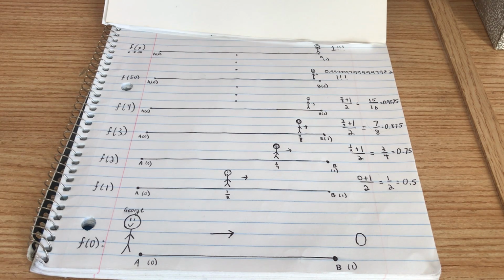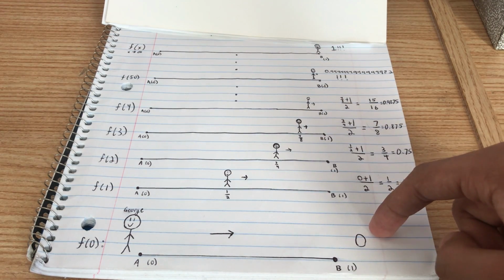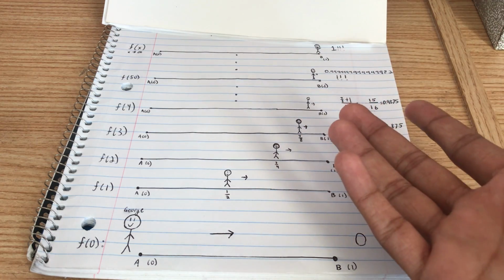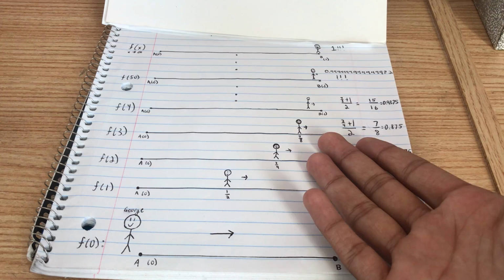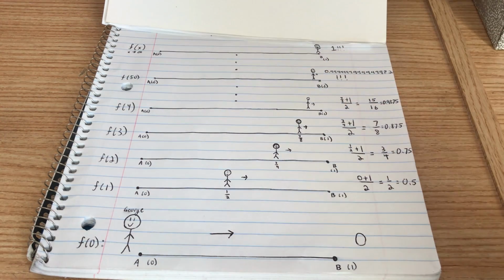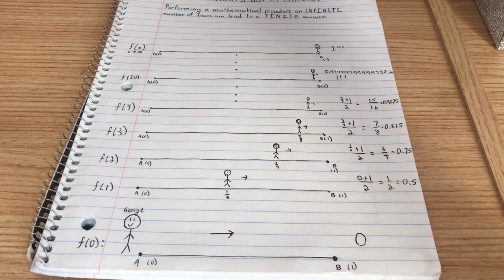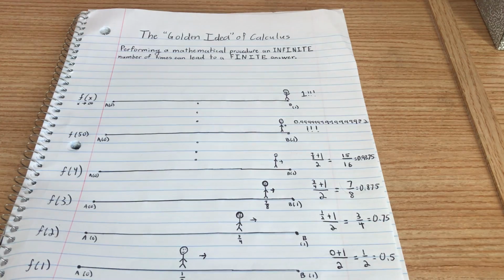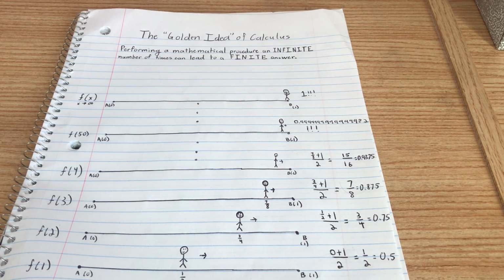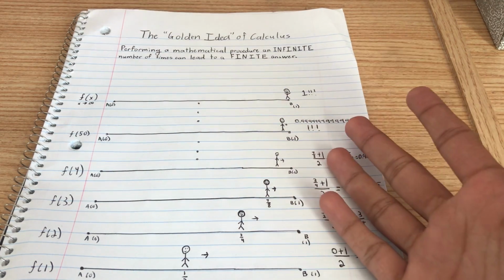So, obviously this isn't the case. If you want to go from point A to point B in real life, you just walk, right? So how come in this case, if you look at it this way, it will seem as if you will never get from one place to the other, using this half rule? Well, that's kind of the golden idea of calculus. Let me take out this piece of paper over here. Close this up. This is the golden idea. Performing some type of mathematical procedure an infinite number of times can lead to a finite answer.